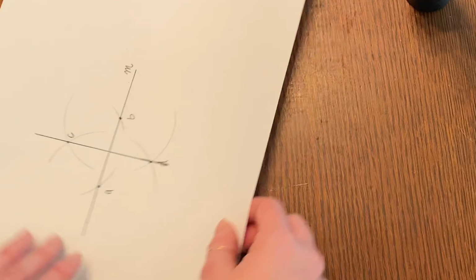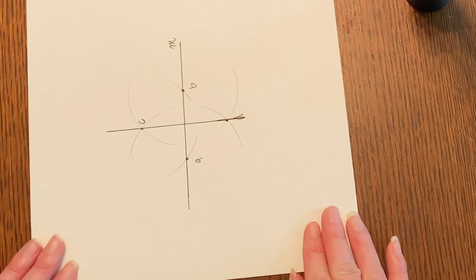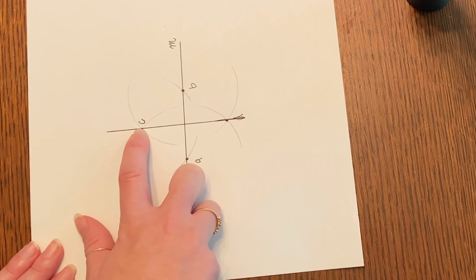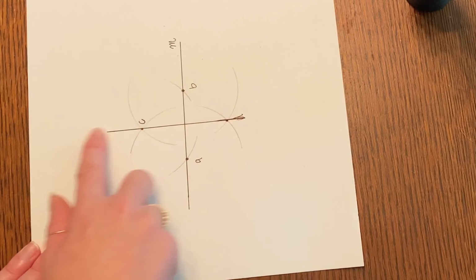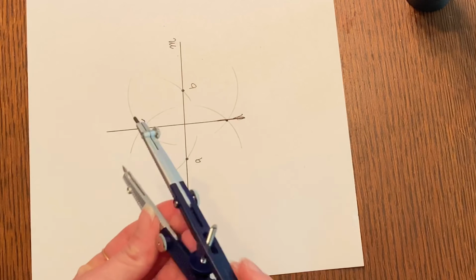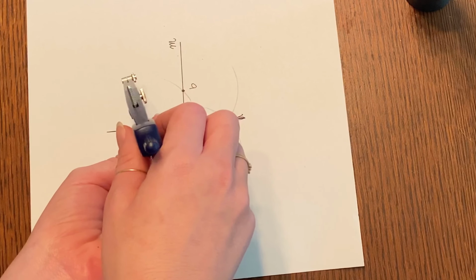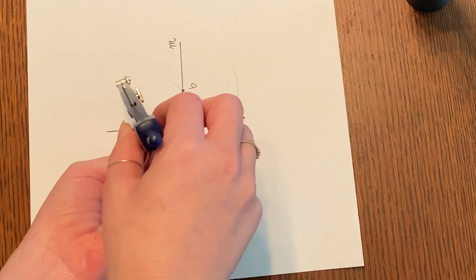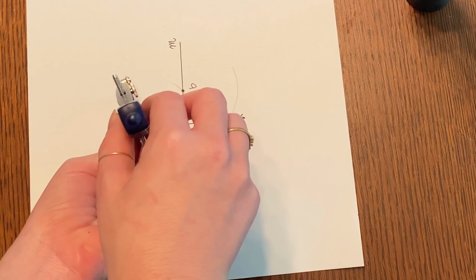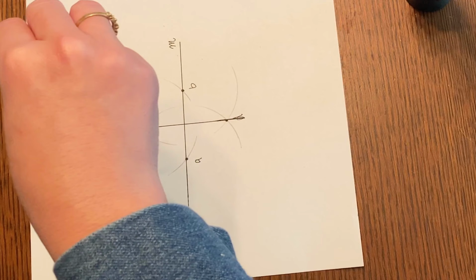So what I'm going to do is change my perspective here. I'm going to turn my paper, and I'm going to create a line that is also perpendicular to this line. And if they're both perpendicular to it, then the two lines have to be parallel, like I just said. So I'm going to take this compass and put the point on C, and draw a circle or arcs.